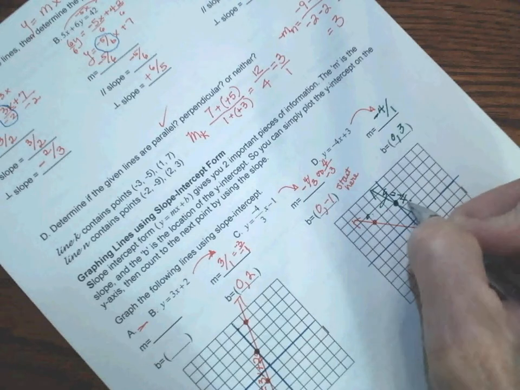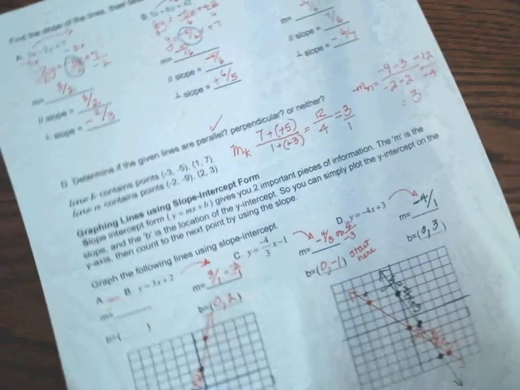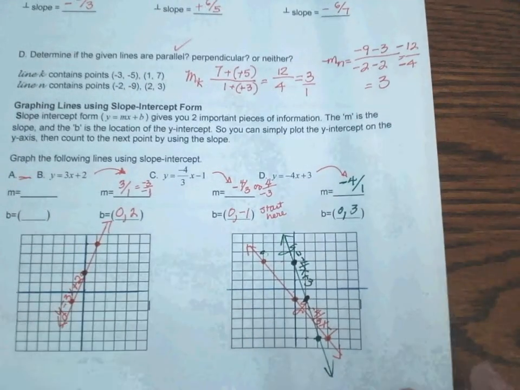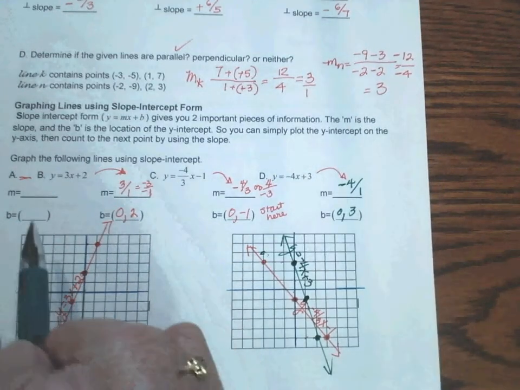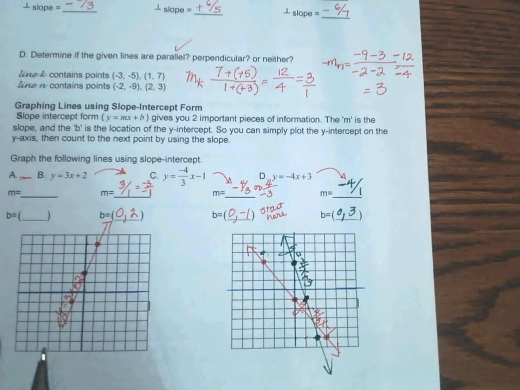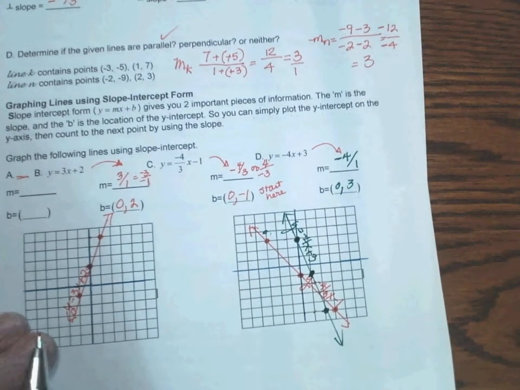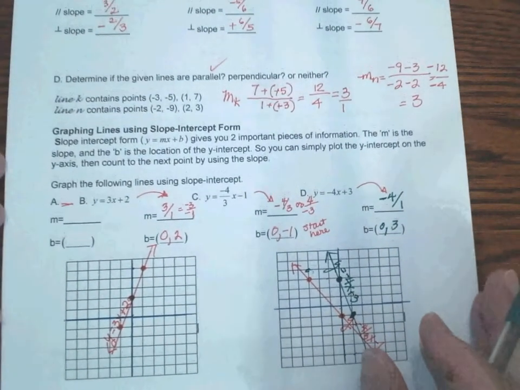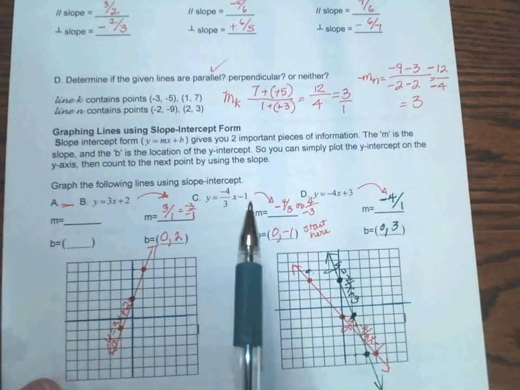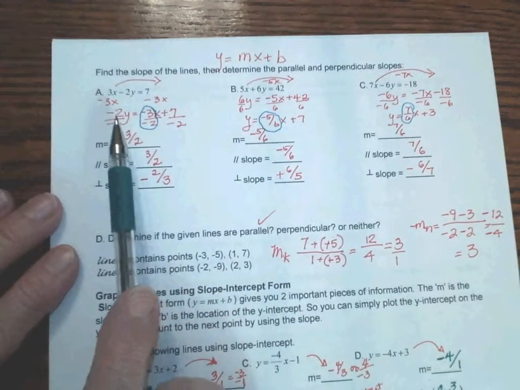After you draw your line, write your equation on it. So this equation is going to be y equals negative 4x plus 3. Okay? We didn't have one over here, so I'll go back and have an extra one when we're in class.